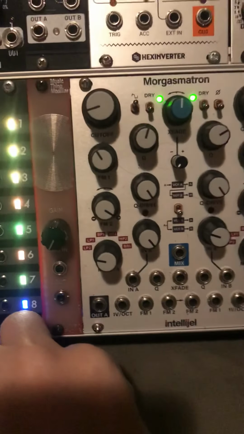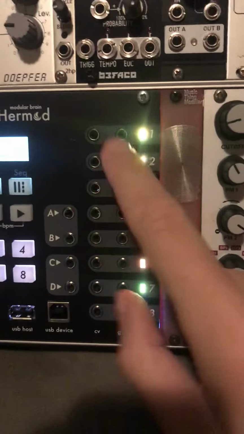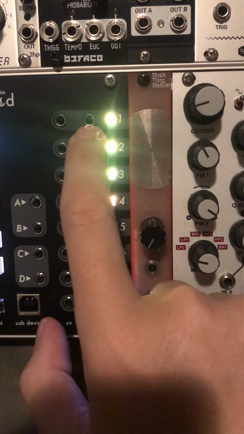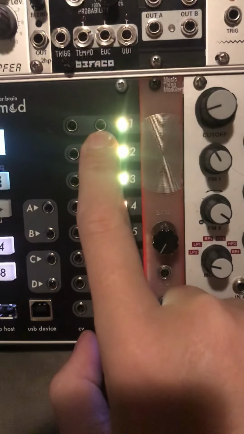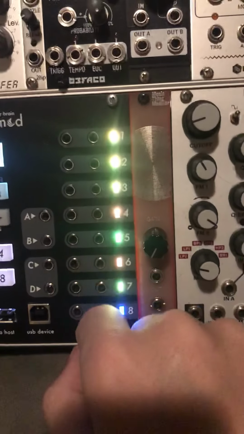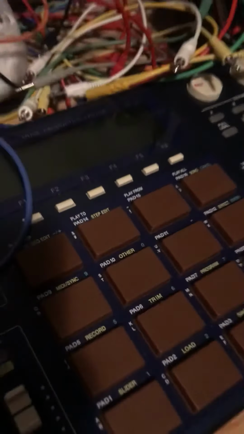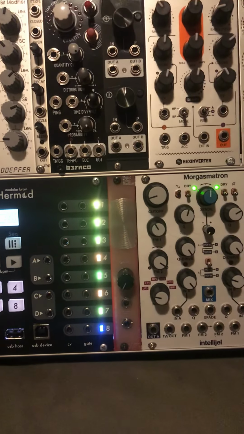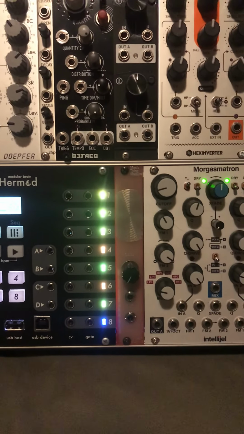Okay, so all these holes right here, this hole makes gates basically, which is just a voltage. Imagine you have the MPC, and you can send MIDI notes out through a MIDI cable, but it all happens in that one cable.